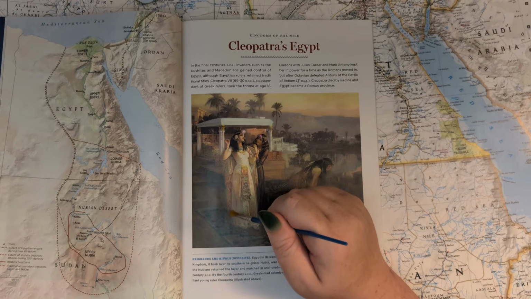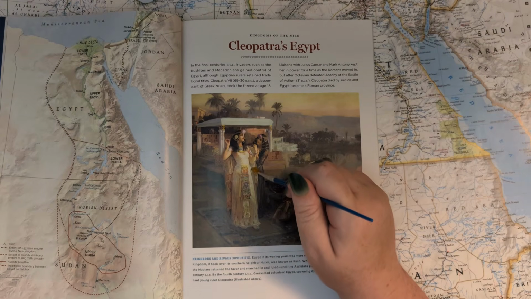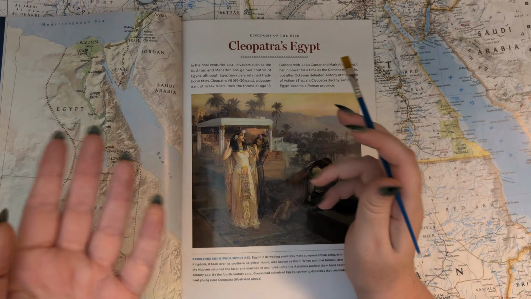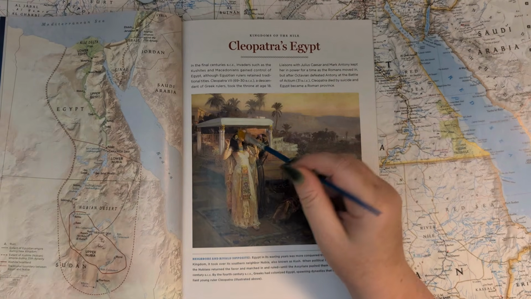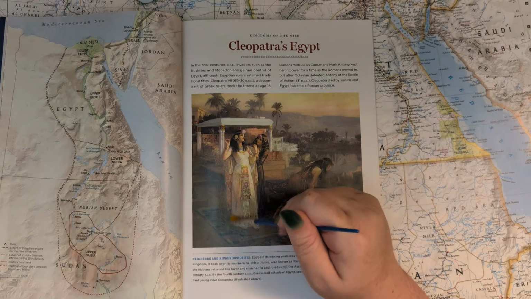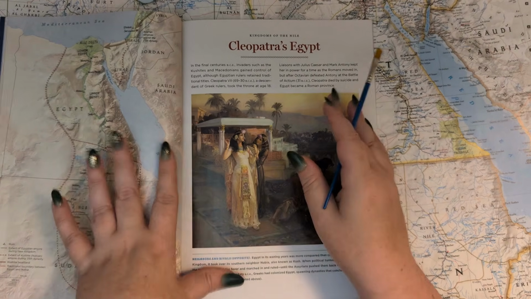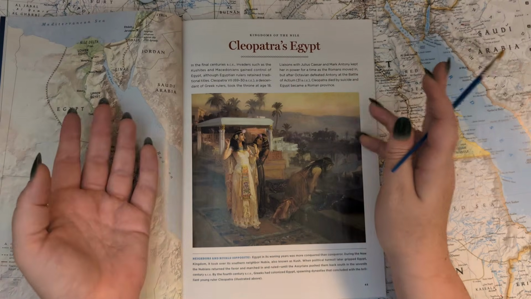Now, very famously, there is no depiction of Cleopatra from her time that survives today. Surely there were, but none of them have survived to this day. So we don't actually know what she looked like. But she was always described as this great beauty, right?